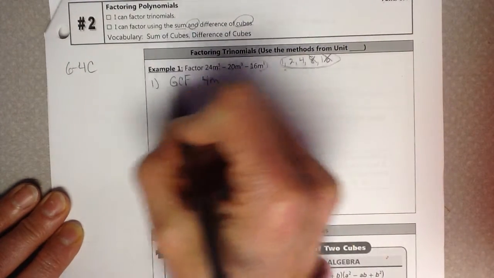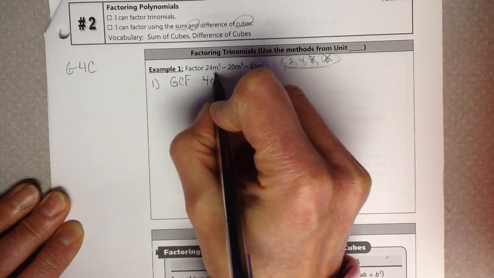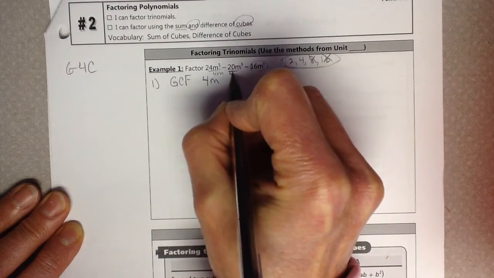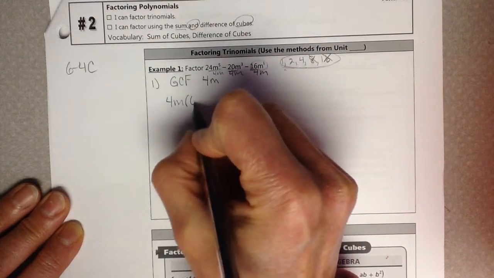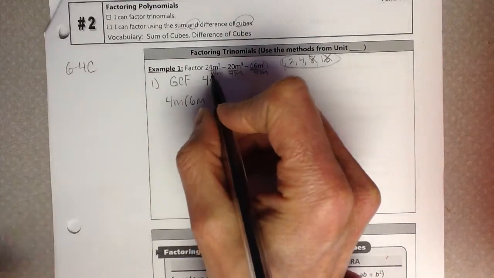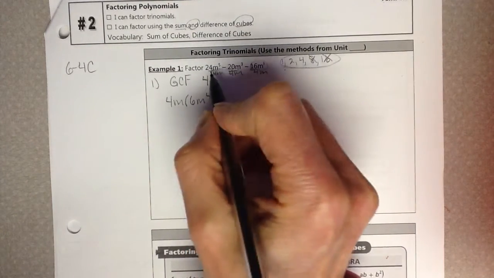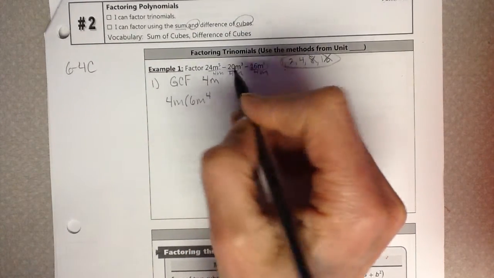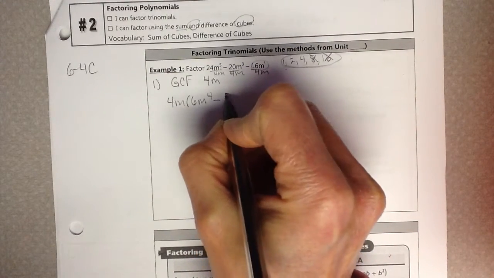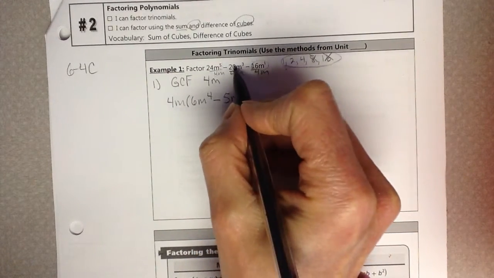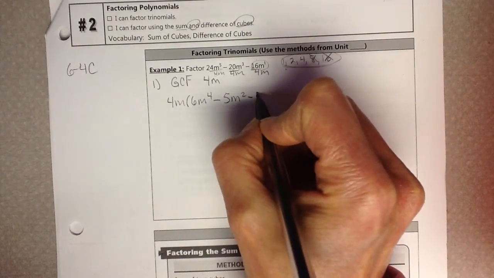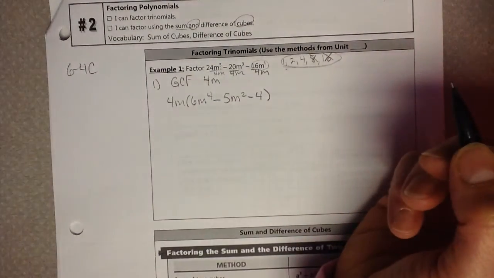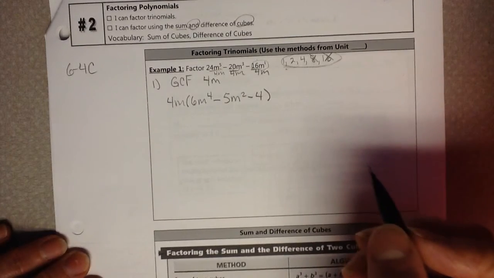So when I rewrite this, I'm going to divide everything by 4m. So this is going to be 4m on the outside. And then I have 6m to the fourth, dividing the numbers, subtracting the exponents, minus 5m squared, again dividing the numbers, subtracting the exponents, minus 4.